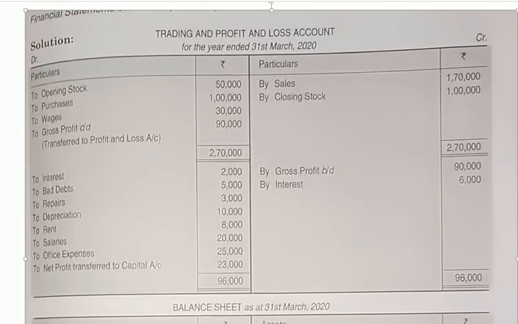Now you just see, as we have discussed, the opening stock, purchases, and wages will be transferred to your trading account. So this 50,000, 1 lakh and 30,000 will be recorded here. And this is your sales, that is 1,70,000, and closing stock, that is 1 lakh rupees. After doing all these things, we'll get the total. The total of 2,70,000 here on the credit side of the trading account, and here the total will be 1,80,000. So this is less than your credit balances.